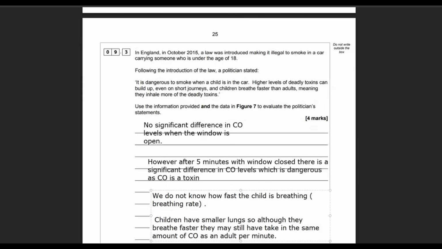And here we go. There's plenty of other points you could make here that aren't on the mark scheme that should be accepted because they would be relevant in an evaluation of this.